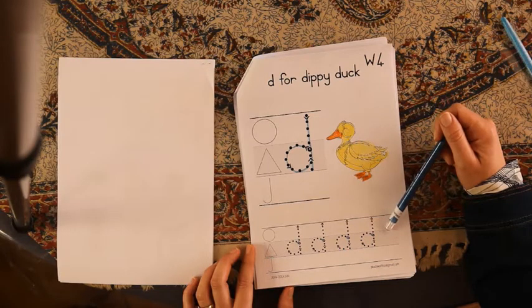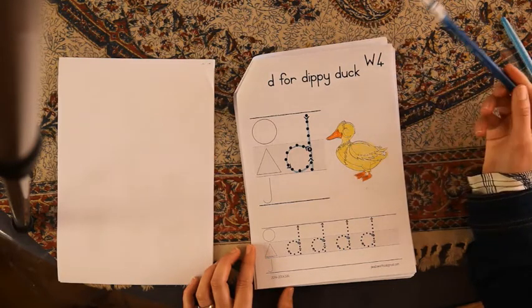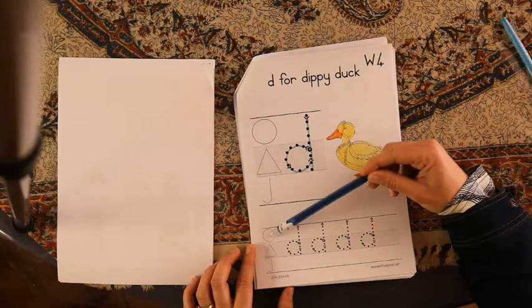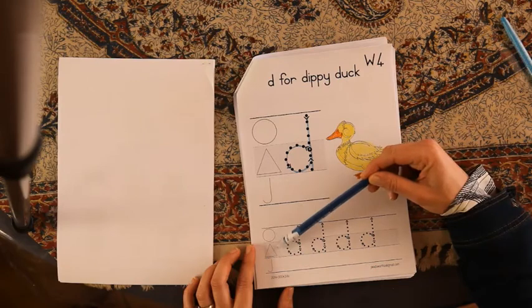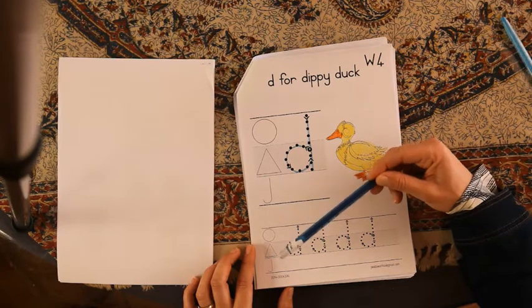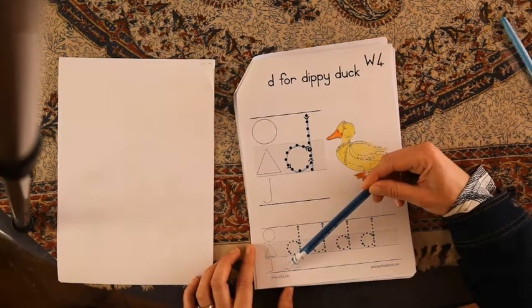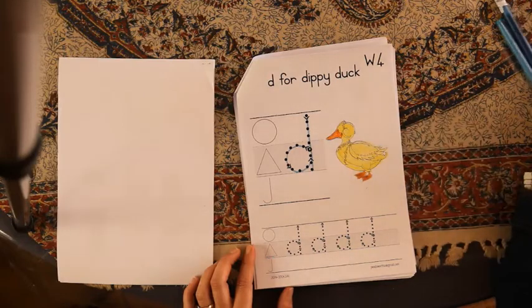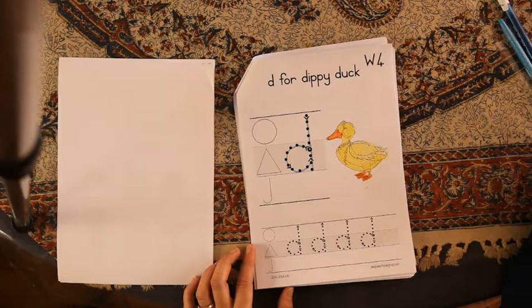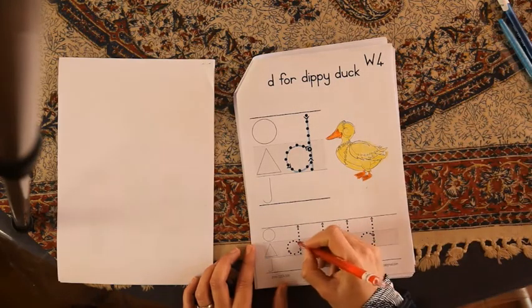And again, we can revise. This is our headline, the top line. This is our tummy line, the middle line. And this is our tail line, the bottom line. Let's take a different color retractable crayon and trace our D for Dippy Duck.